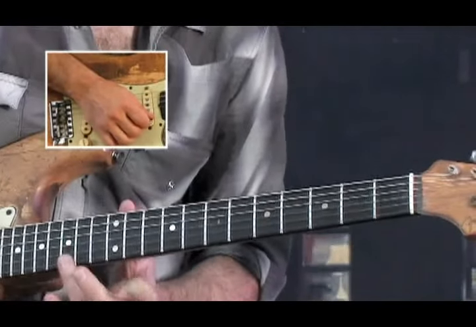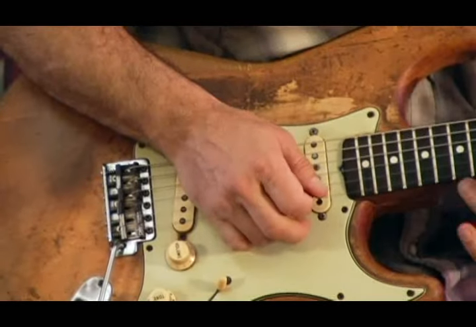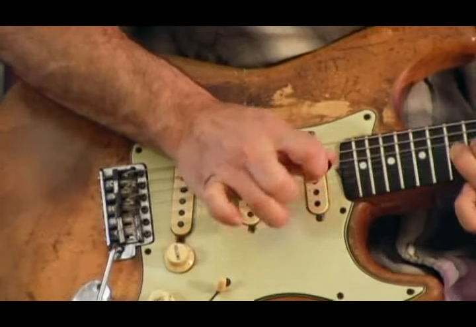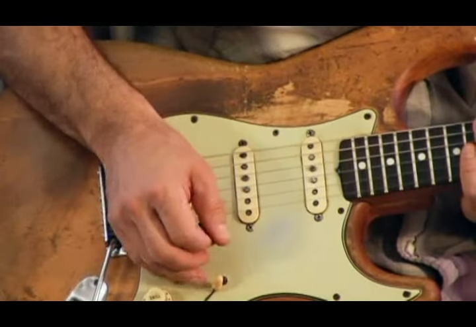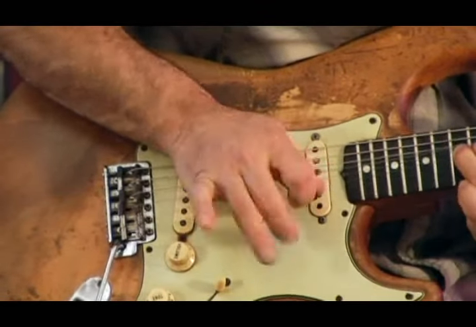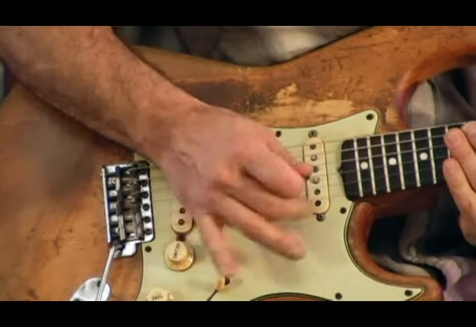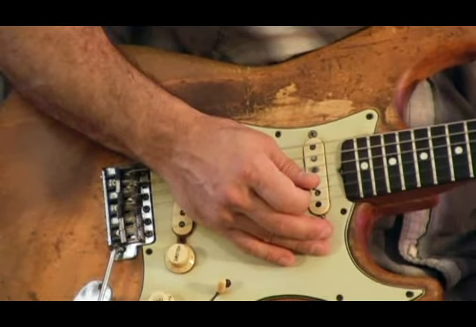Now for that lick, I'm bending that G note up a whole step, but I'm also picking with the finger, a la Albert King, which makes the note much more expressive sounding and literally jump out of the guitar. And where you pick it and how you pick it actually makes the different notes and different timbres come out.